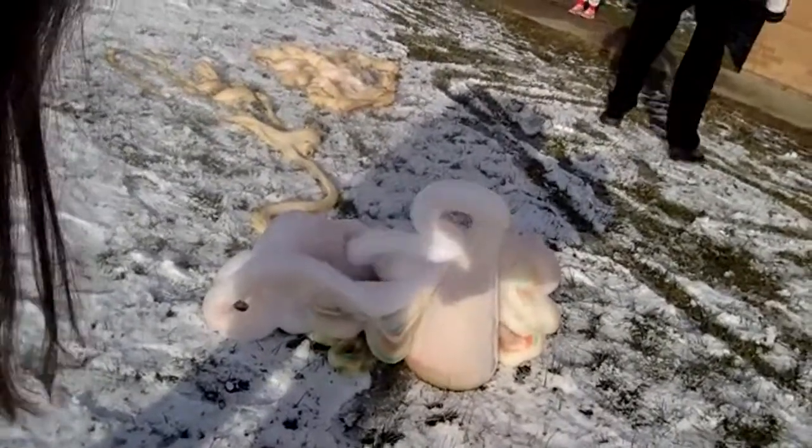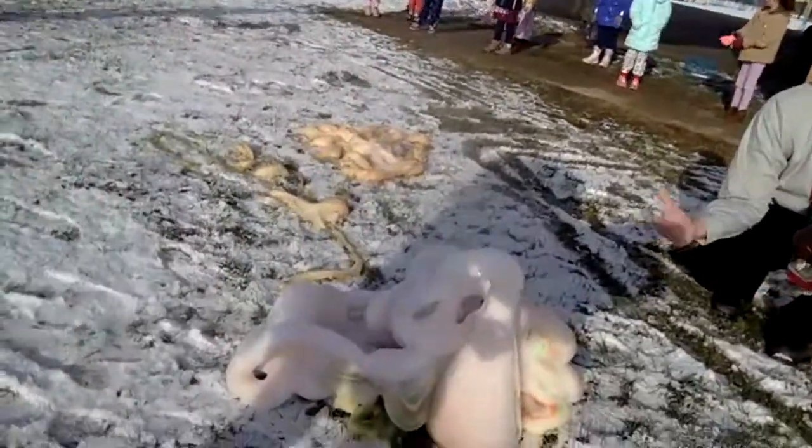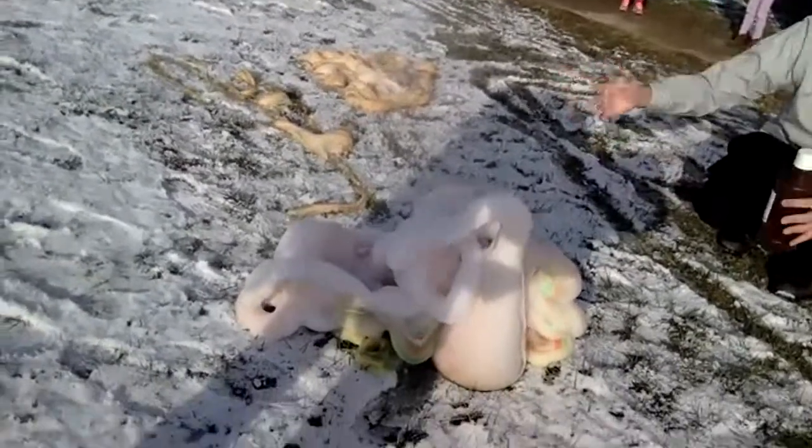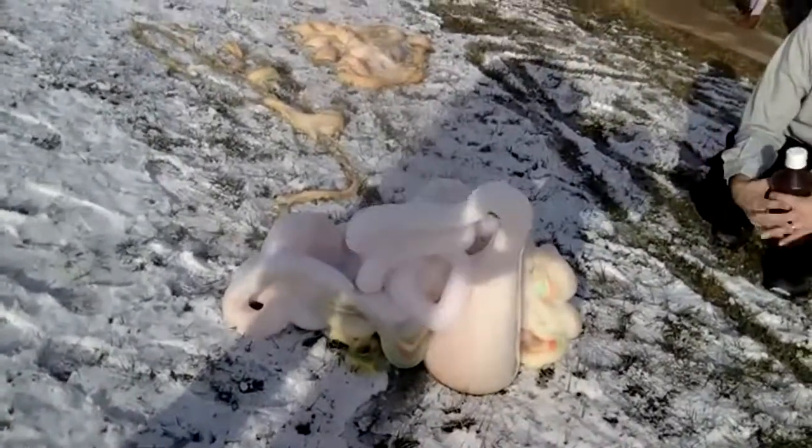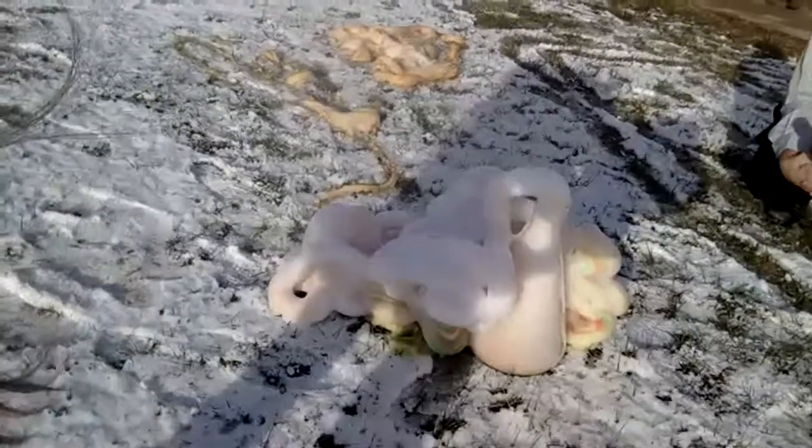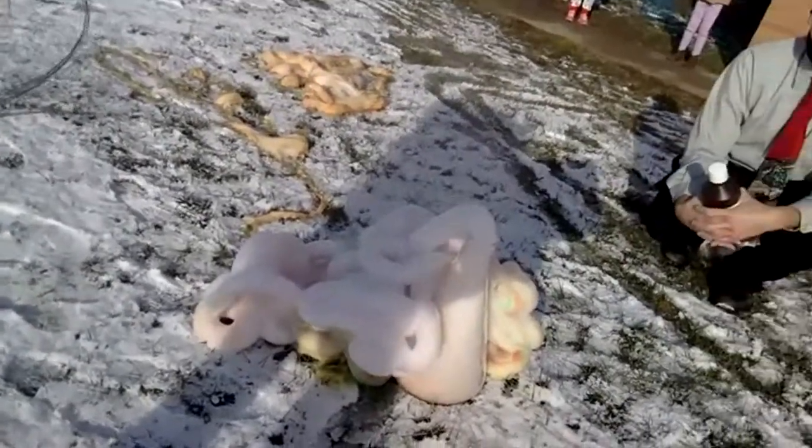So you're going to notice that it's giving off a lot of heat. This is a heat reaction. It's an exothermic reaction, so it's going to give off a lot of heat. You can see it steaming. It's very, very hot. That hydrogen peroxide, when it mixes, gives off a lot of heat in the process.